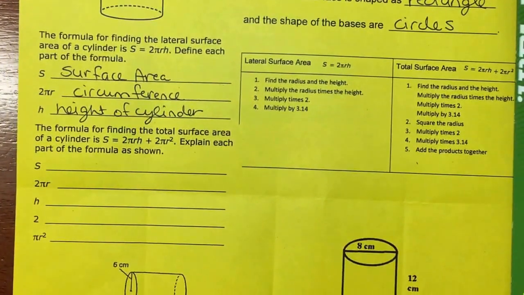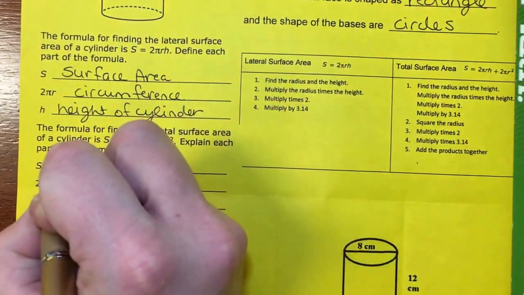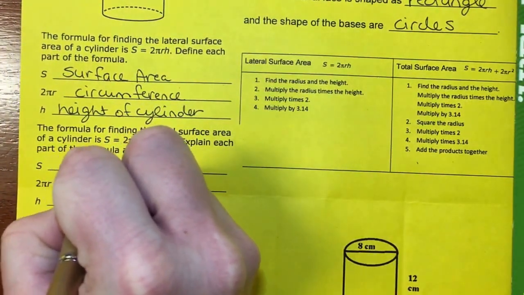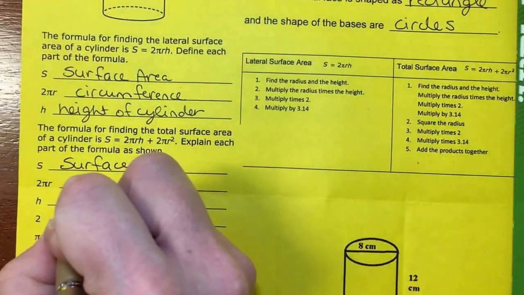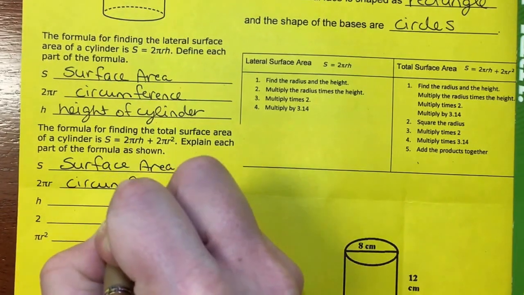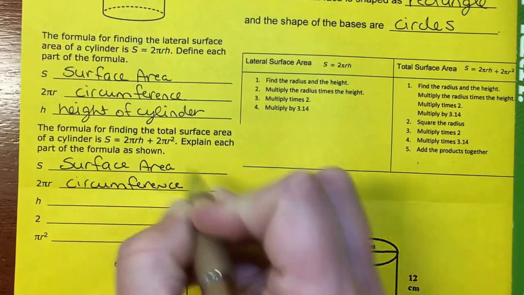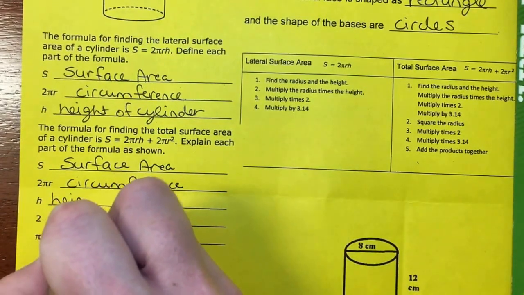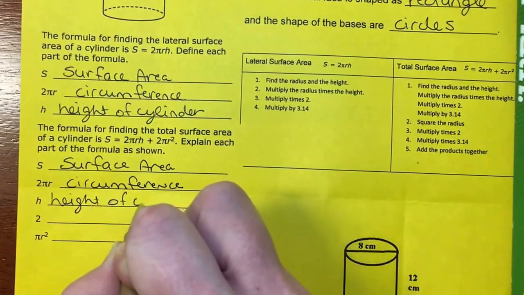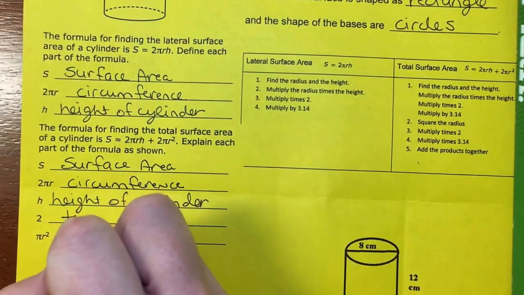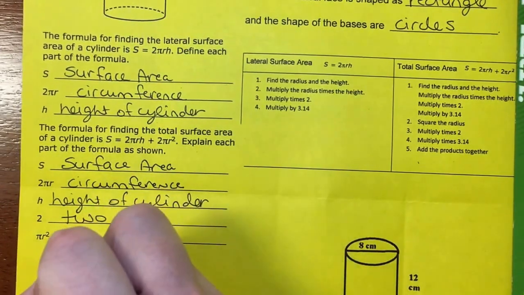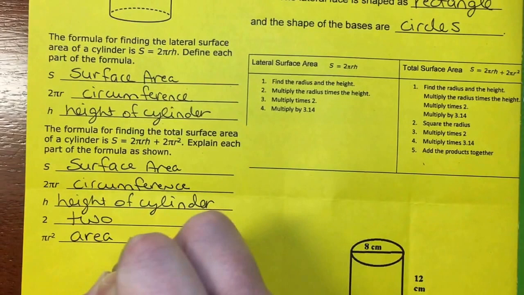For total surface area, again, the S is for surface area. The 2 pi r again is circumference. And H is still the height of the cylinder. And 2 just means 2. And pi r squared is the area of the circle.